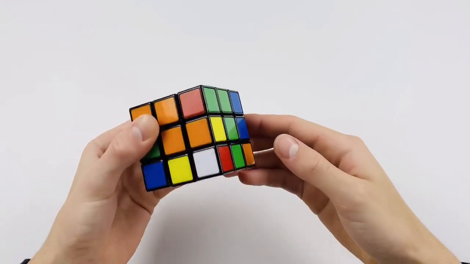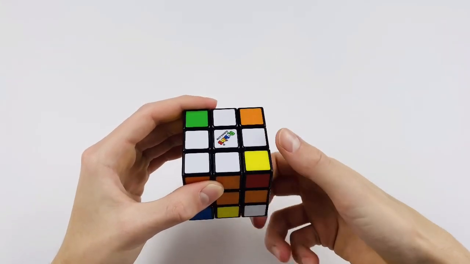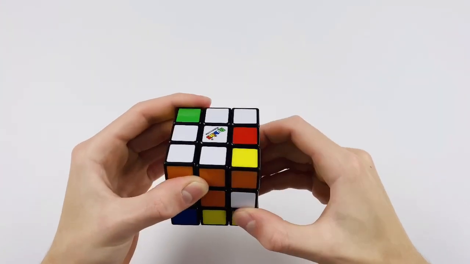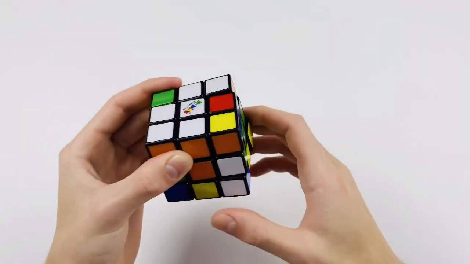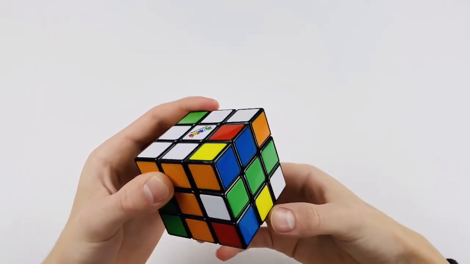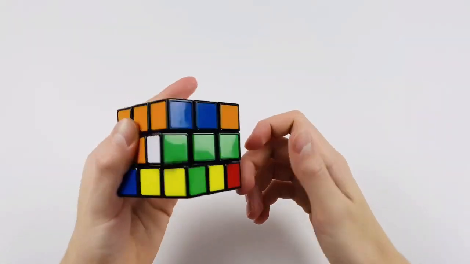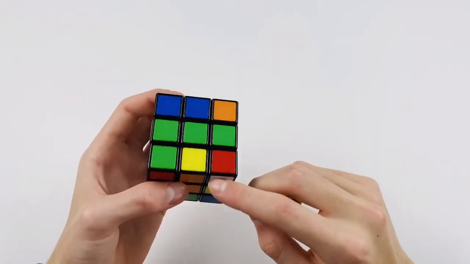For your case, it might be different. We will be taking the piece out by simply either doing right down and turning the bottom layer once, or doing right down and turning the bottom layer in the opposite direction. Then we will have the piece that we want out.